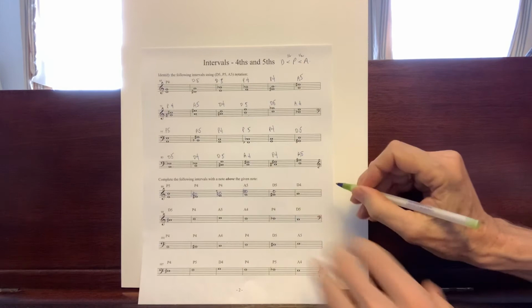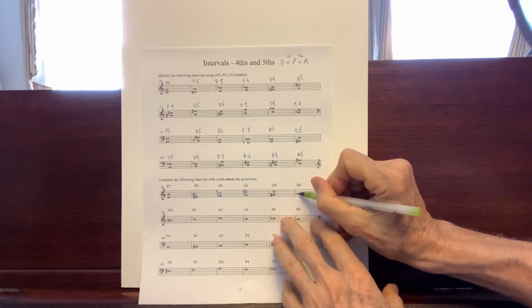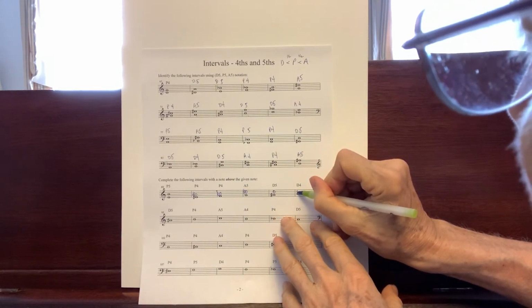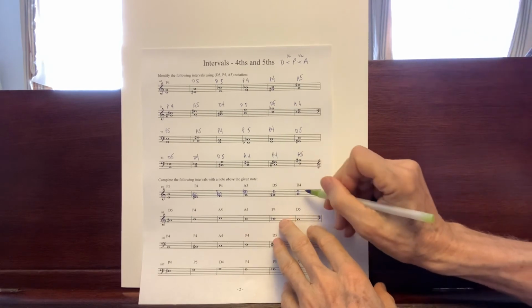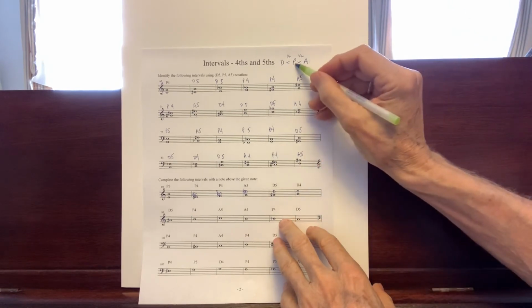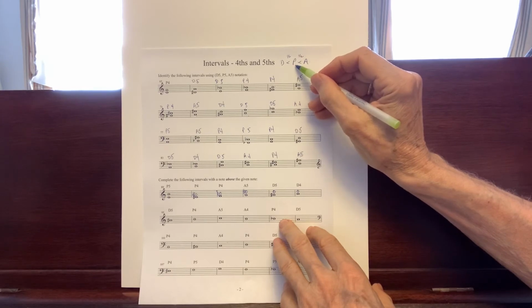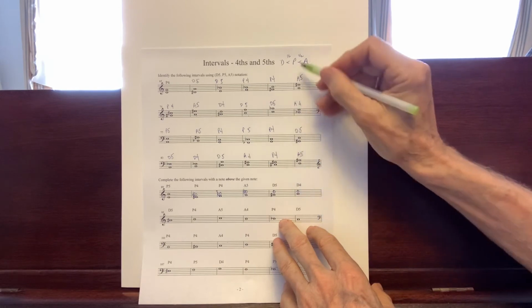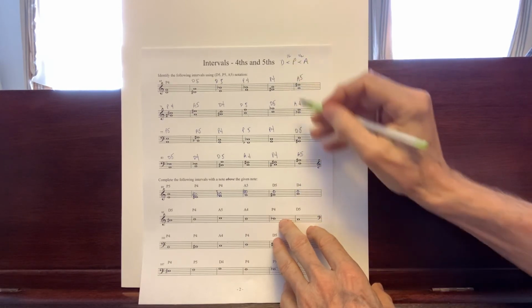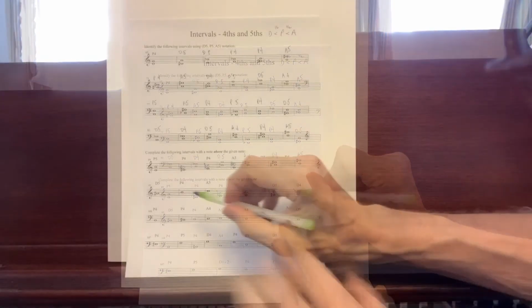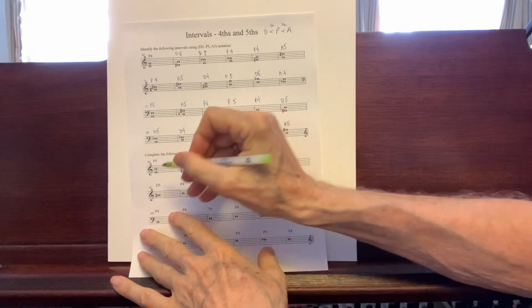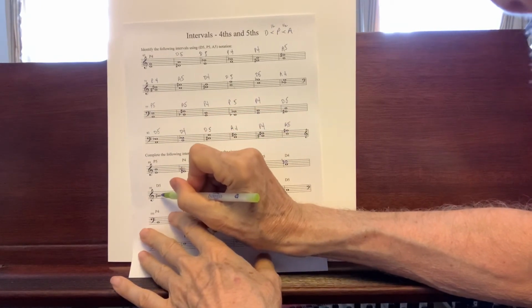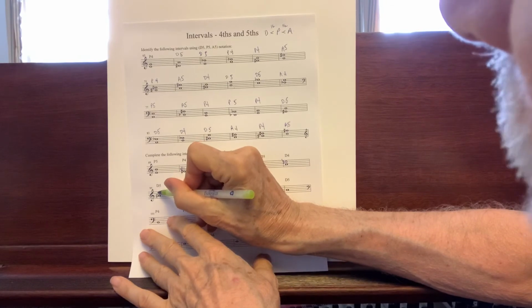All right, we need a diminished fourth above A. We go A, B, C, D, some kind of D. What do we know? We know that A to D is a perfect fourth because we know our A scale really well. So to get a diminished fourth, I have to lower this D to a D flat, thereby making the perfect interval diminished. We need a diminished fifth above A sharp. So let's count up 5 from A, B, C, D, E. It's some type of E.